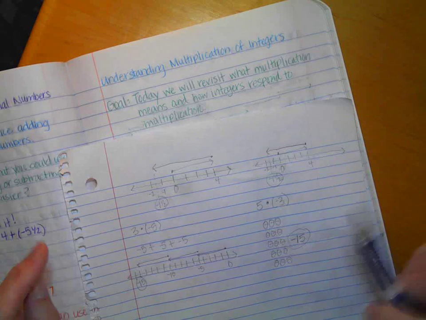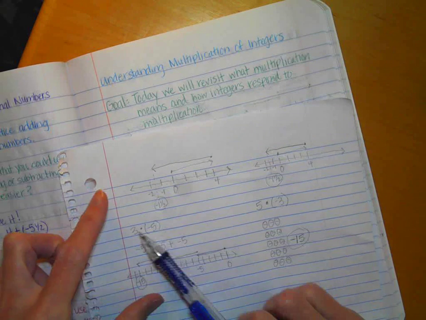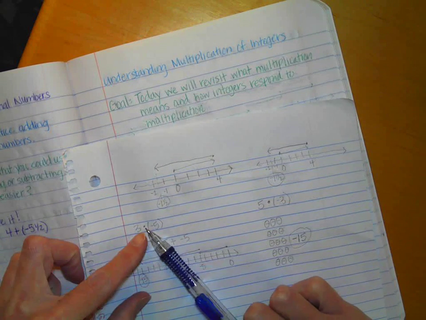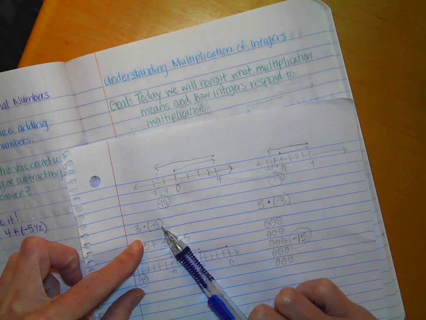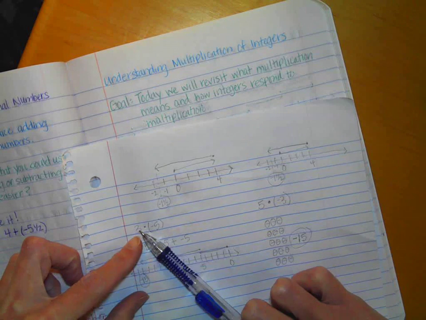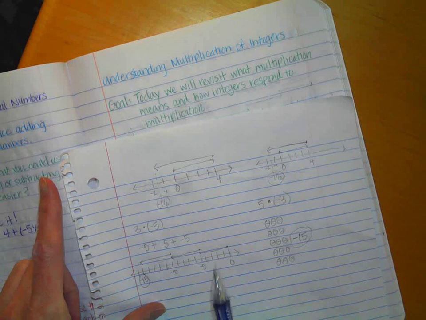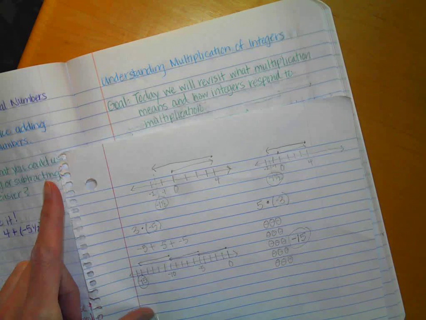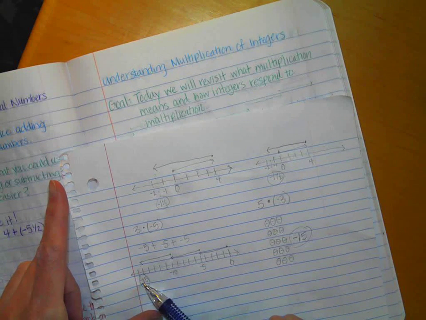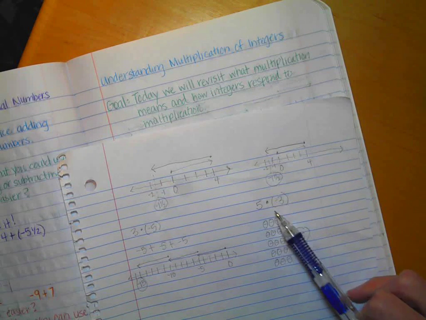So as you can see, we have several things going on right now. We have a positive times a negative. Let me say that again: a positive times a negative. On the number line, when you take 3 groups of negative 5, what happens to your answer? It comes out negative. Interesting.